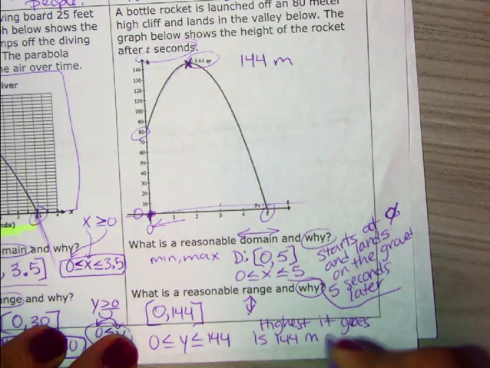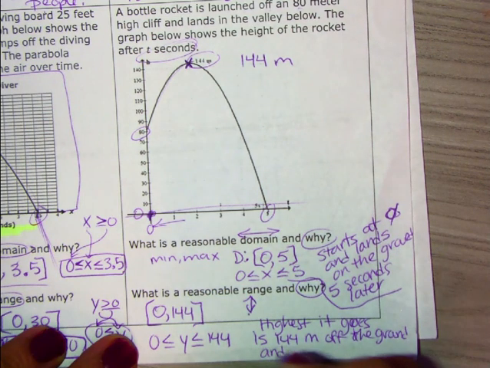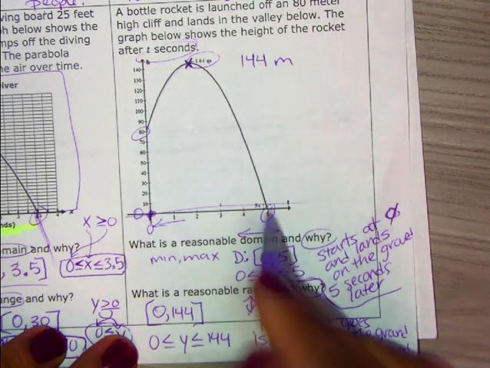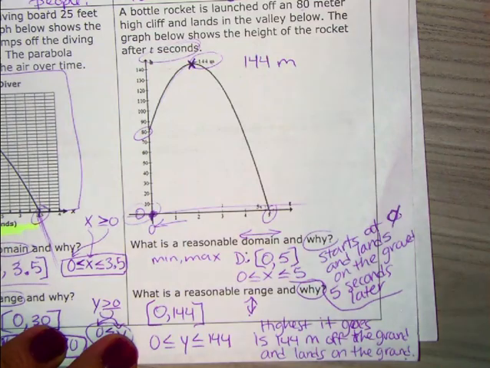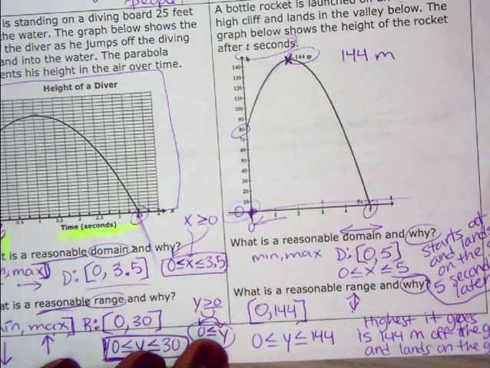144 meters off the ground and lands on the ground, which will be that 0 right there. All right, so I hope this video helps you understand a little bit on reasonable domain and range. Good luck on the test.